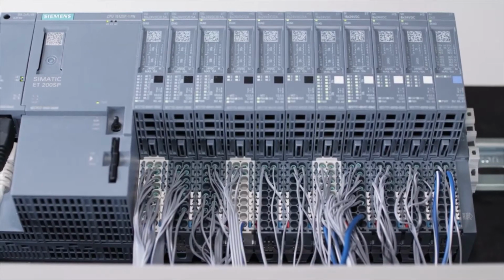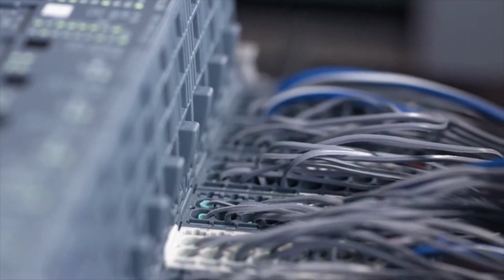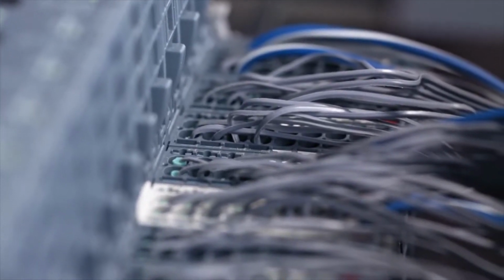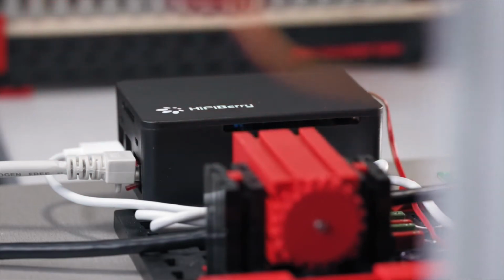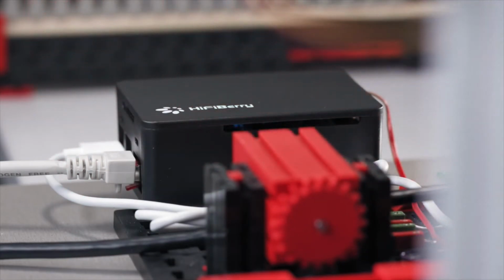The PLC program controls the individual modules of the factory. The program is written in structured text. The PLC communicates via the standard OPC UA protocol with the Raspberry Pi, which acts as an IoT gateway to connect the factory to any cloud.